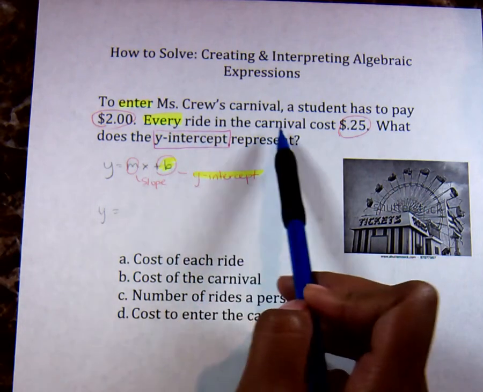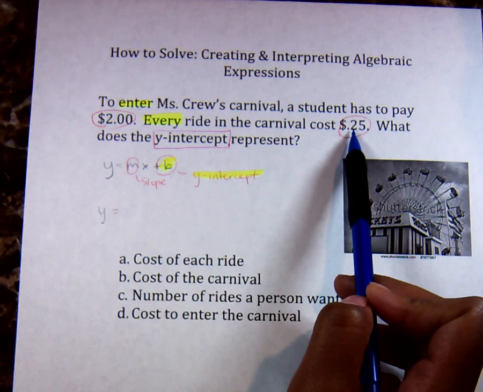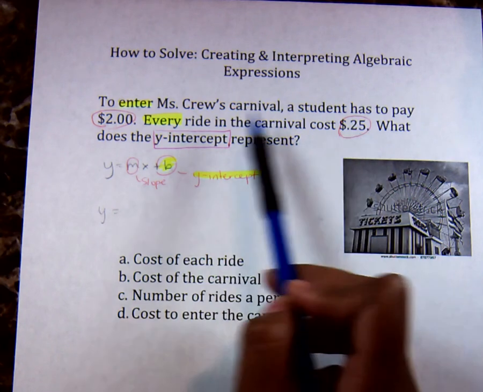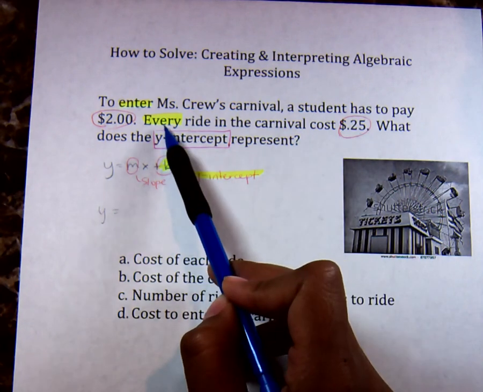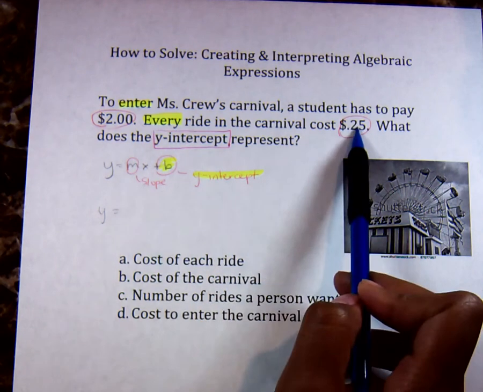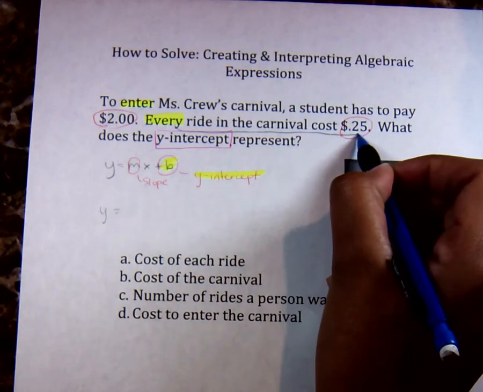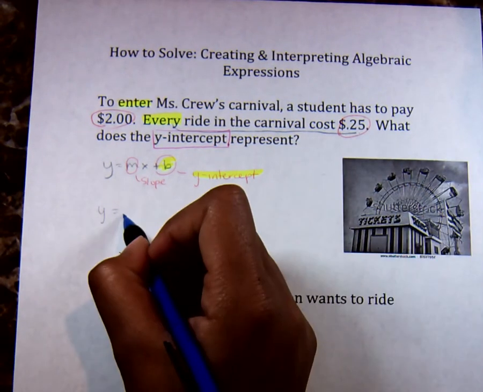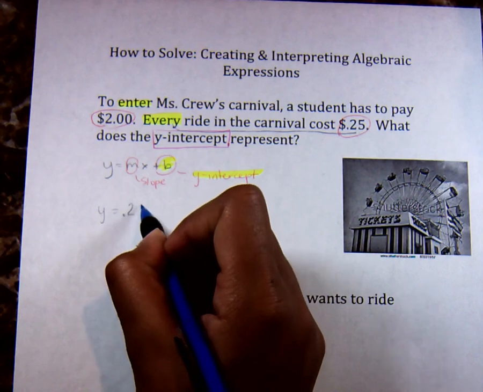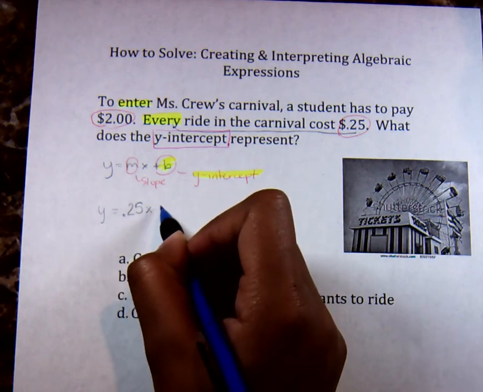That's not going to change. However, every ride in the carnival costs 25 cents. Depending on how many rides I want will depend on how much I pay for the rides. So therefore, the every in this case represents my slope and 25 cents. And I'm going to connect those two so you can see that they go together. And I'm going to put my point. Do not forget the point because it's 25 cents, not $25. And I'm going to bring down my x.